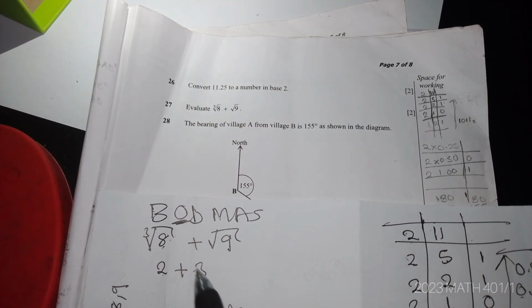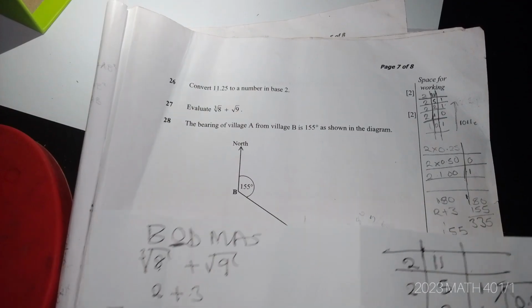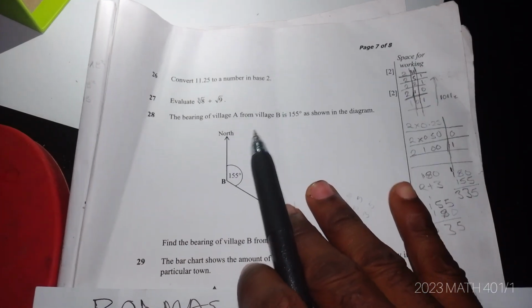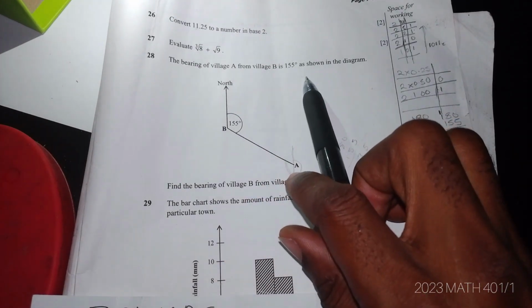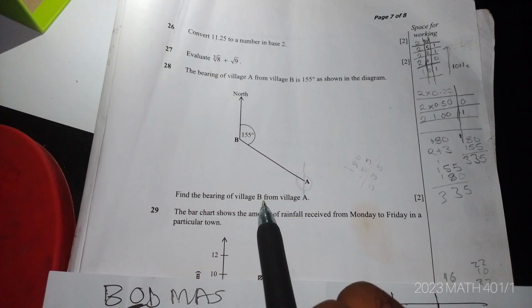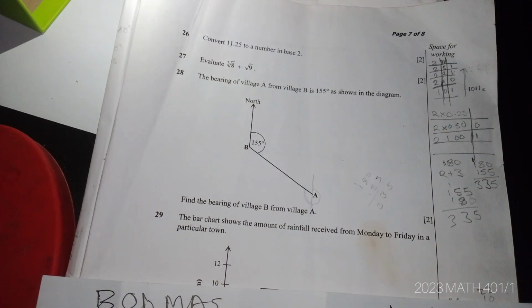Then this plus this will be a 5, and you're done. And then on bearings, the bearing of village A from village B is 155, as shown in the diagram. Find the bearing of village B from village A.